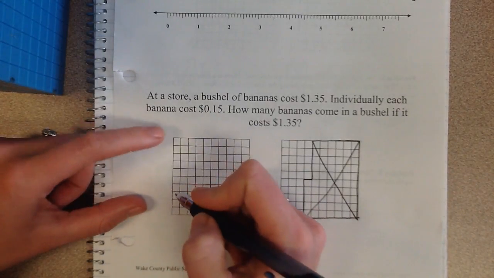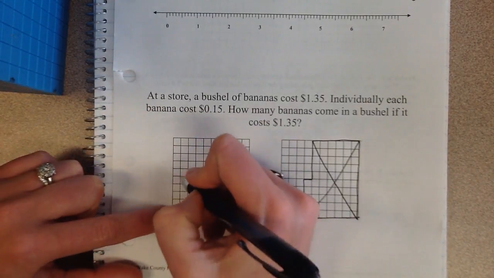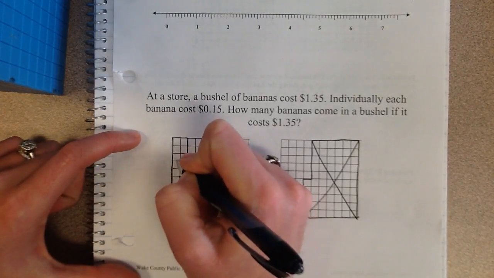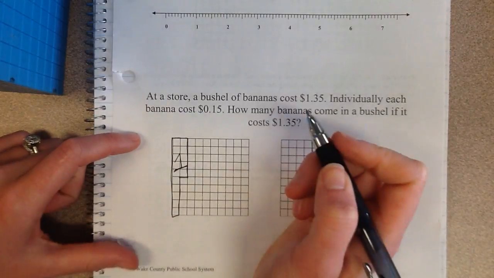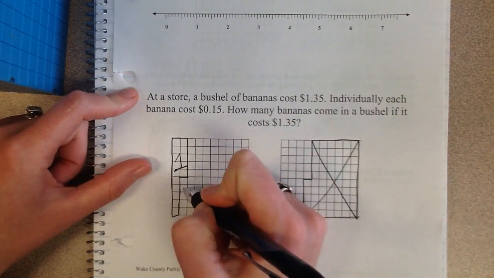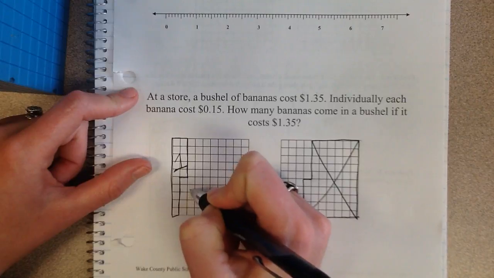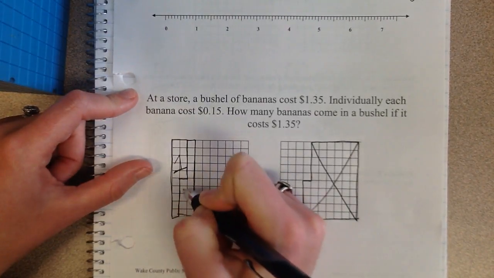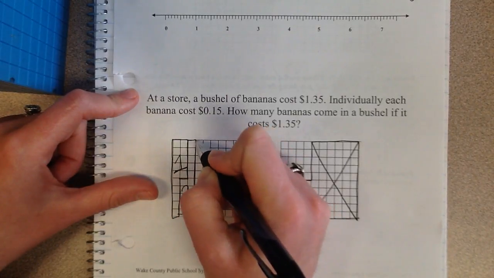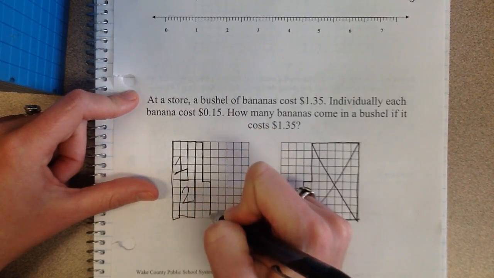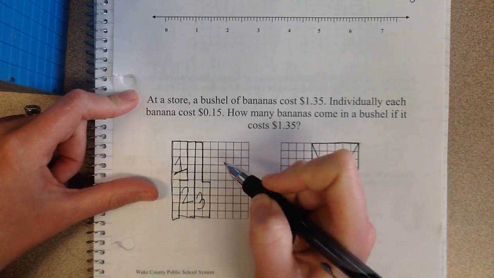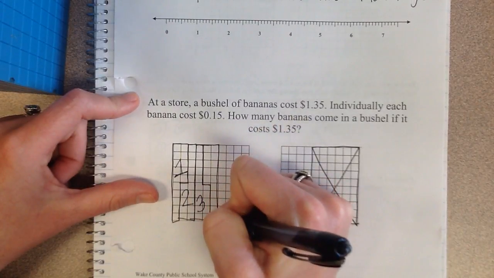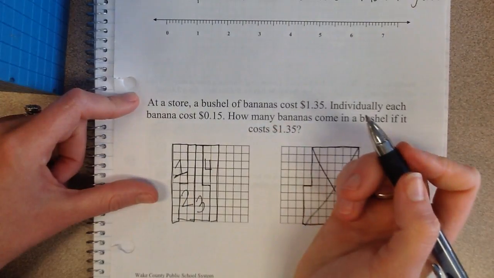Okay, so 15. I know I'm going to have 1, and then one group of 15. 1, 2, 3, 4, 5, 6, 7, 8, 9, 10, 11, 12, 13, 14, 15. 1, 2, 3, 4, 5. Okay. 4.